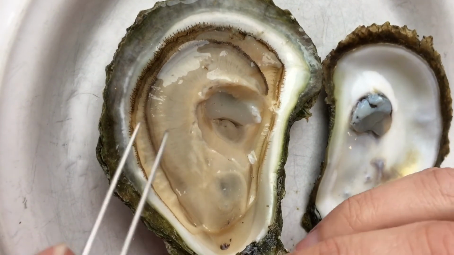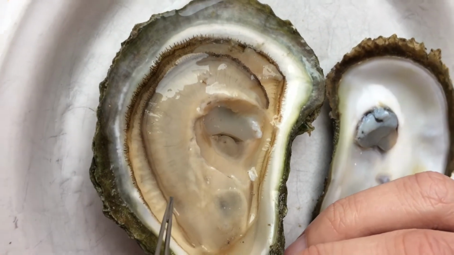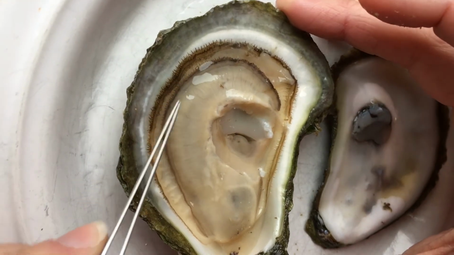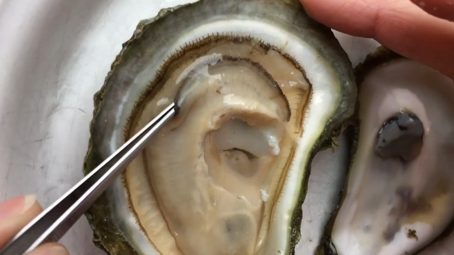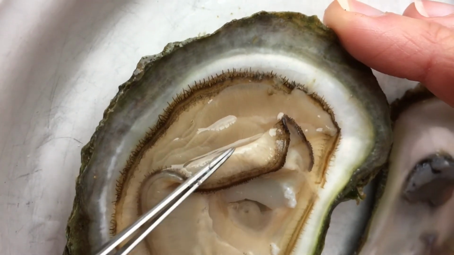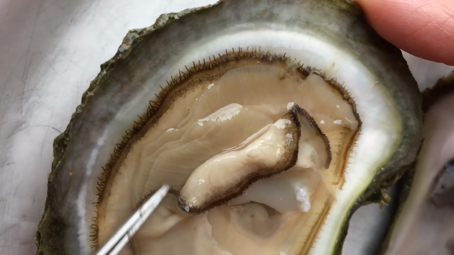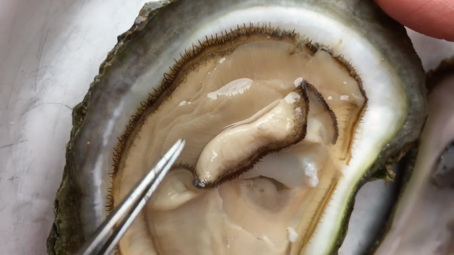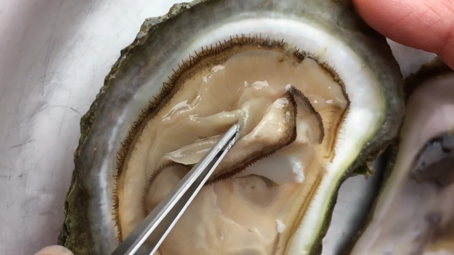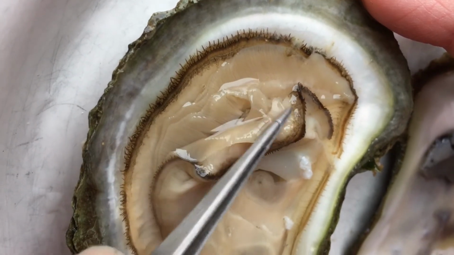Next, we're going to look for the gills. The gills are present on the left side of the oyster, underneath the mantle. So what I'll do is lift up the mantle here really gently so we can try to get a look at the gills. And let's see how many gills we can count in the oyster. So there's one right here that I'm slowly lifting up. It's a little bit attached there.